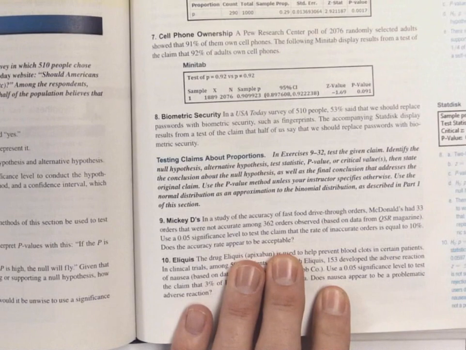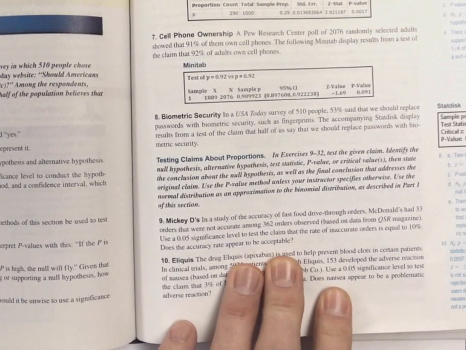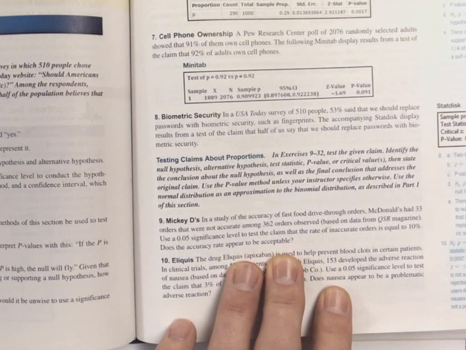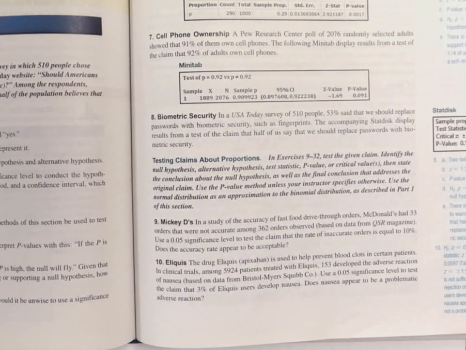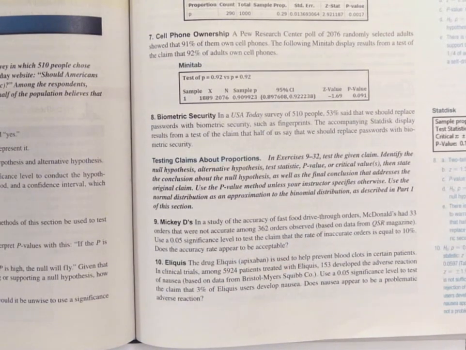All right, so number 9, the study of accuracy of fast food drive-through orders. McDonald's has 33 orders that were not accurate amongst 362 orders observed. Use the 0.05 significance level to test the claim that the rate of inaccurate orders is equal to 10%. Does the accuracy rate appear to be acceptable? This is something McDonald's could actually do. You could take a sample.